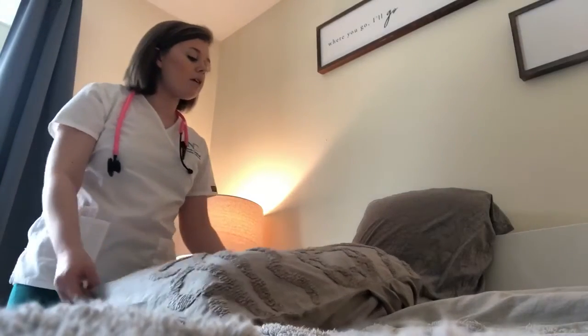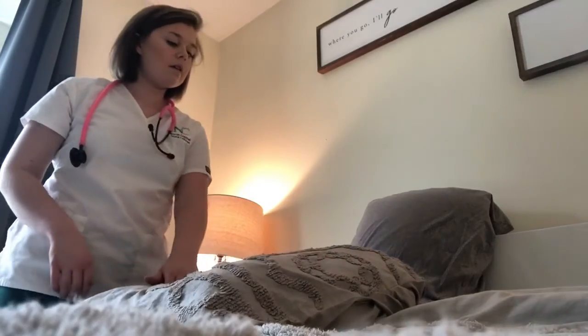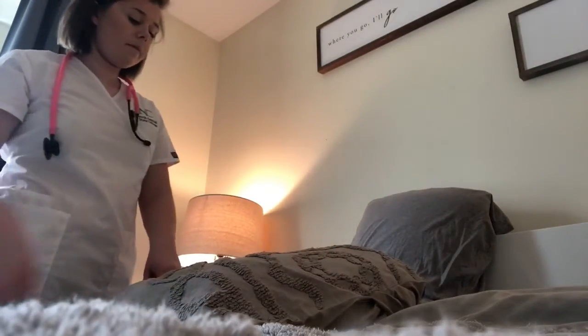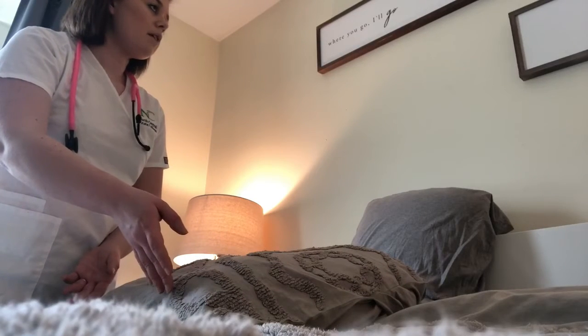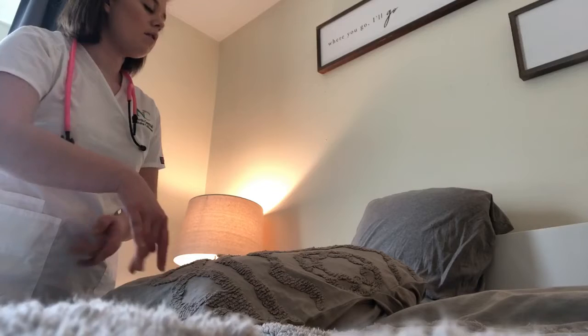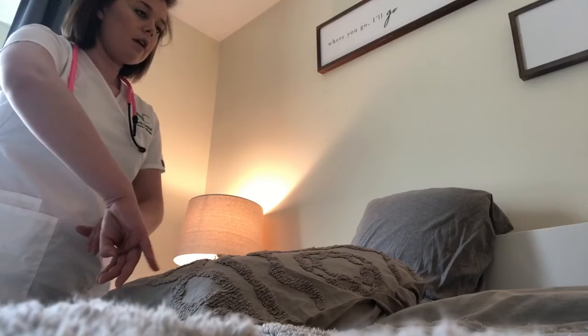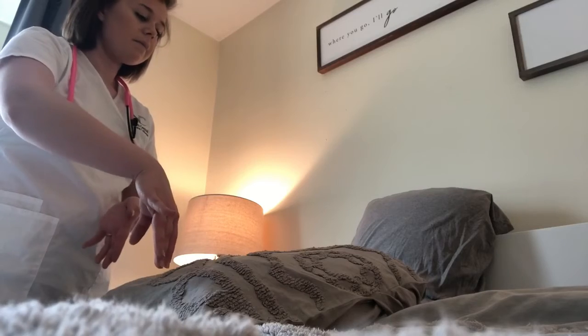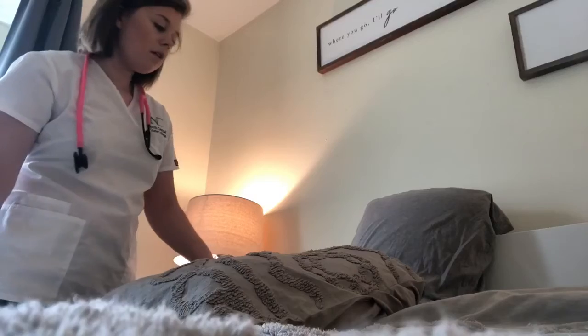Okay, I'm going to check out your legs and see if any edema. Okay, and then I'm going to have you push towards me with your feet, pull away from me, wiggle your toes, check your cap refill, then I'll check pedal pulses. Okay, alrighty.